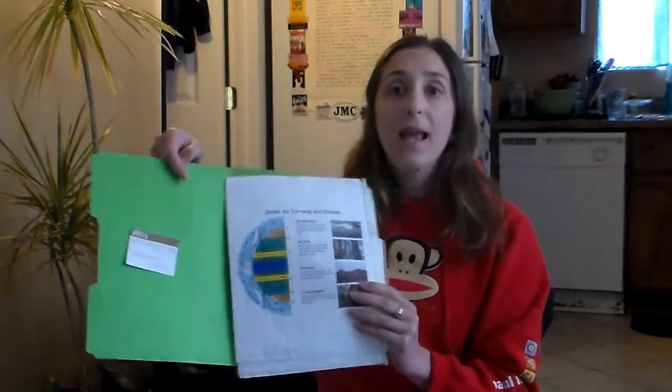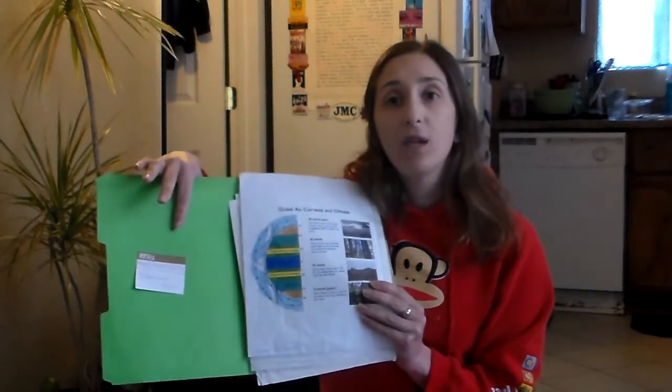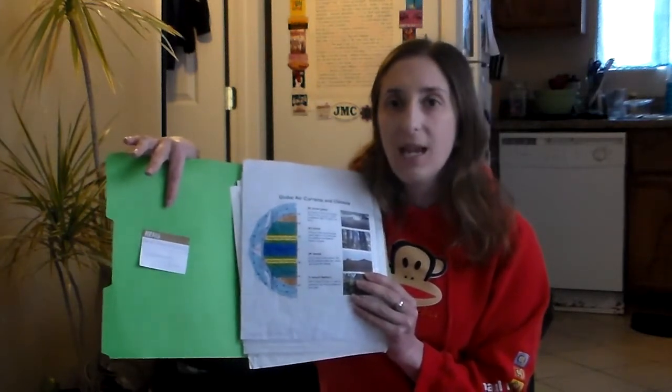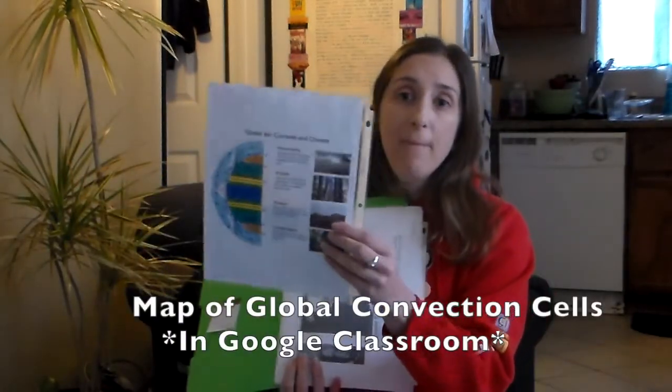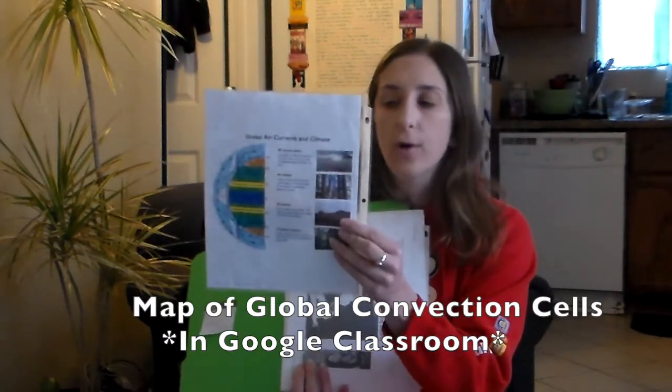Inside the folder, it tells you the name of the focus city. If you're doing the humid subtropical climate, you would be doing Tallahassee, Florida in the United States as your focus city. And then in here would be a bunch of resources. One of these is a map that shows the global convection currents, the Hadley cell, polar cell, and Ferrel cell. This paper is in Google Classroom for you.